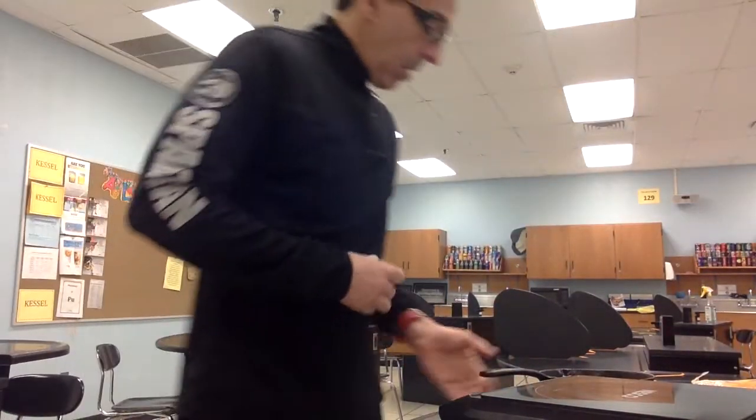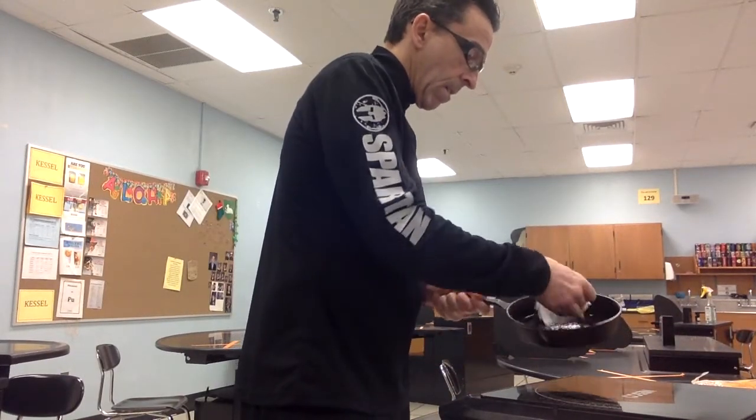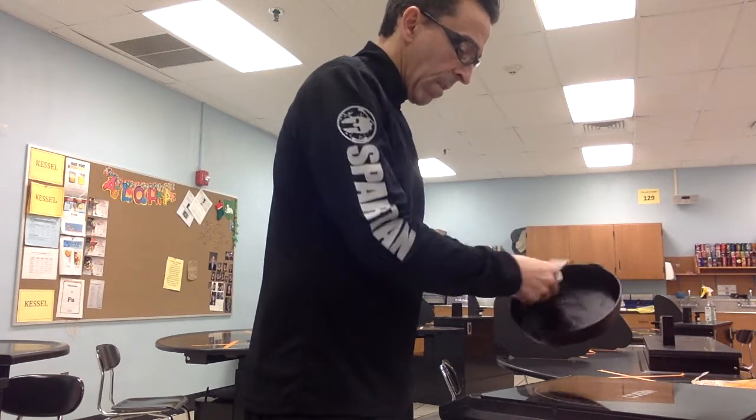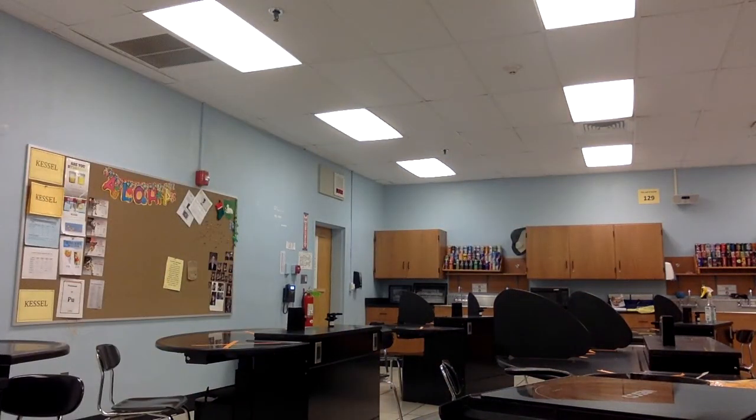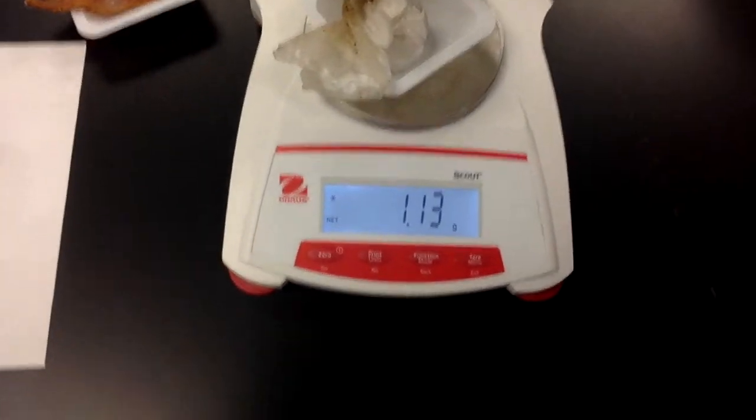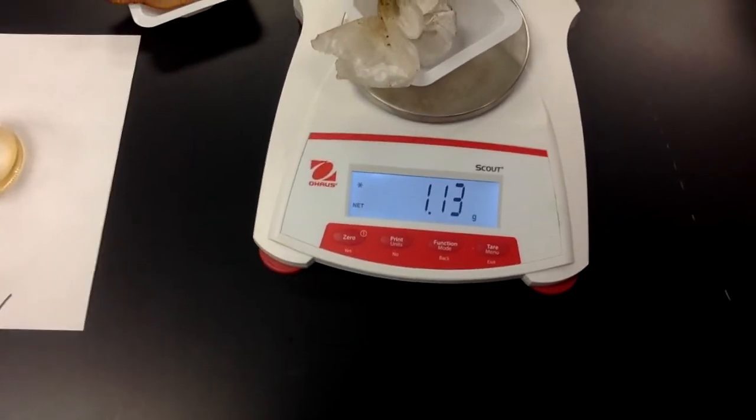So what I'm going to do here is clean this pan out, and see how much more I can collect. And I know you're going to say, oh, you lost some on that paper towel that you put down to tap it out, and yeah, I messed that one up. But we'll see what we can render. So here you've found a little bit more fat. Another 1.13 grams. And that's what we've collected so far.